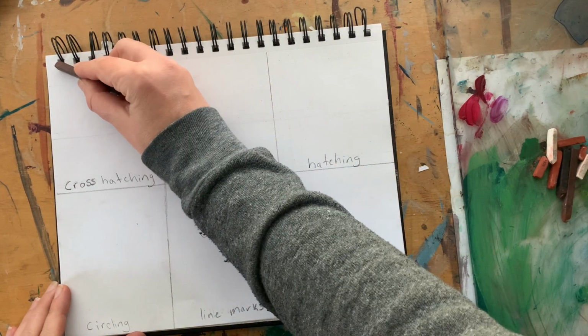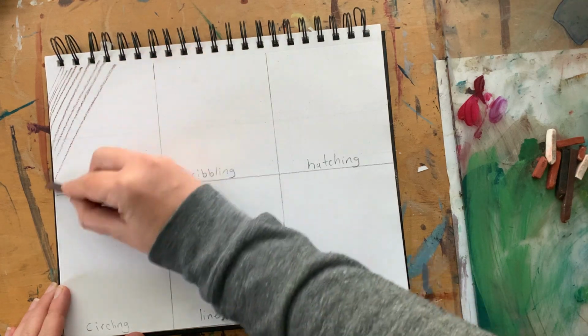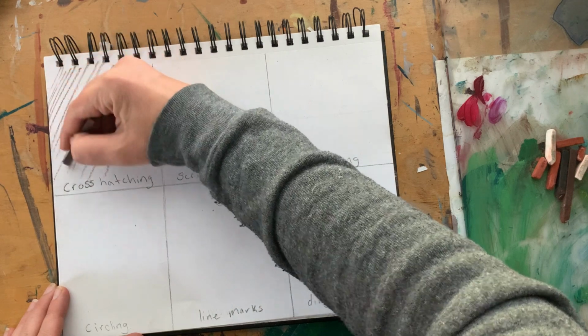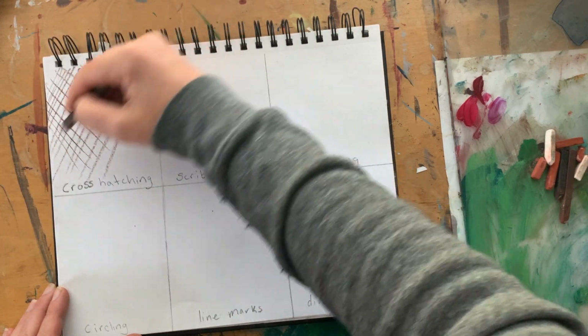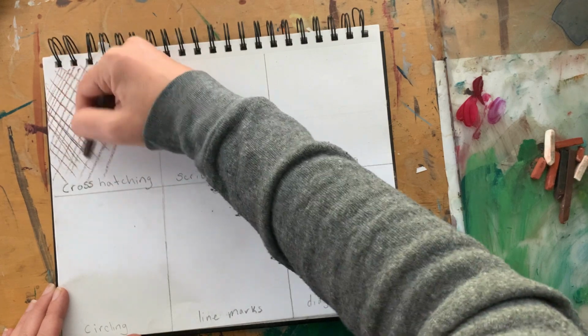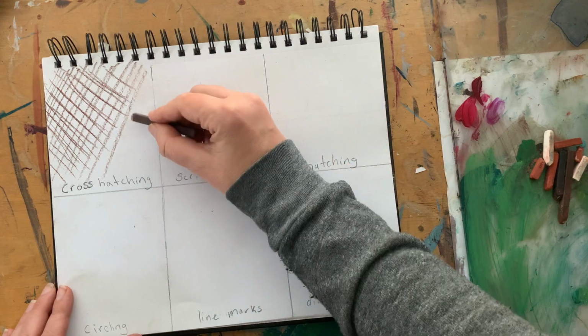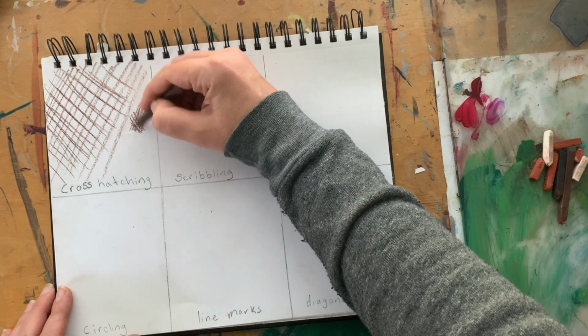Okay, so the first that I'm going to do is cross hatching, which is just lines going this way and lines going this way. You can do this in smaller sections, so like when you do your landscape, it can look kind of like this.